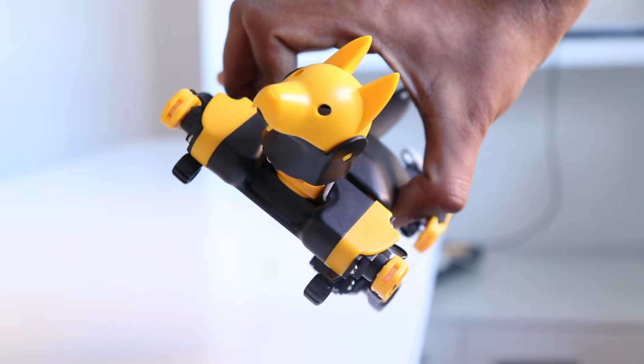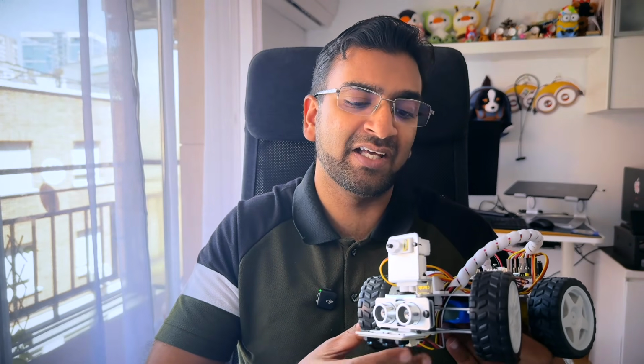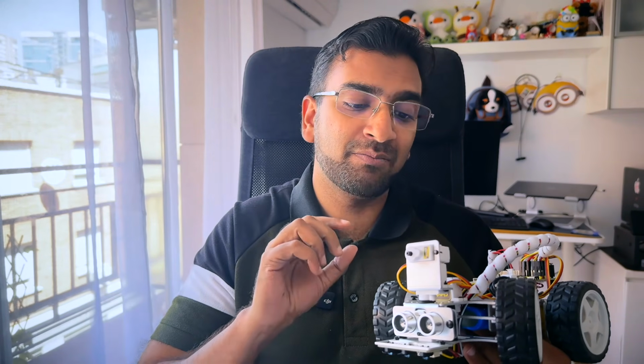Now, the final one, D or derivative. And this is a clever one. It won't be looking at how big the error is or how long we have been having this error. Instead, it will be checking how fast the error is changing. And then it will use that to predict what will be happening next. Yes, in a way, predicting the future. So here, the correction value will be Kd times (error now minus error before).